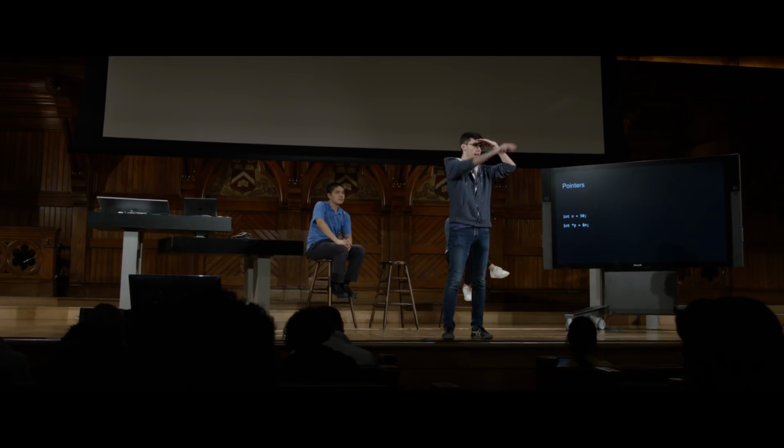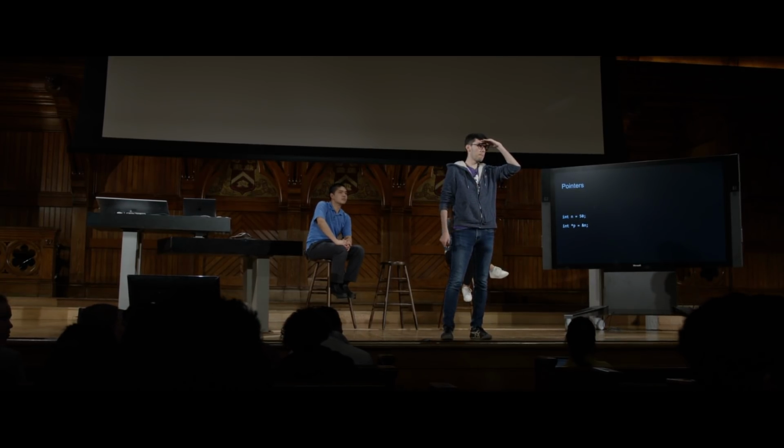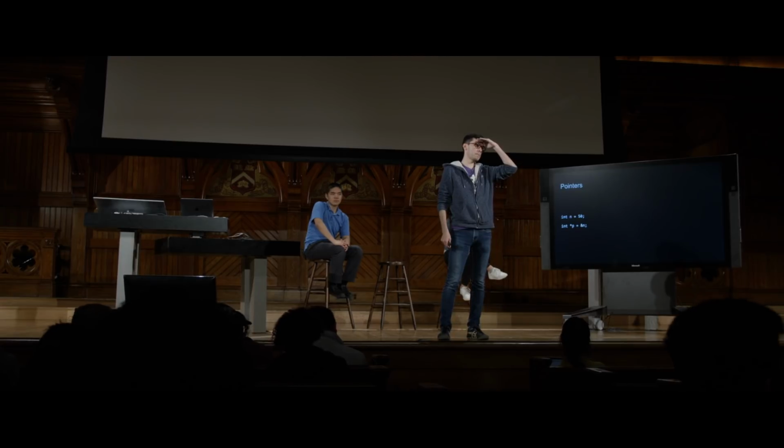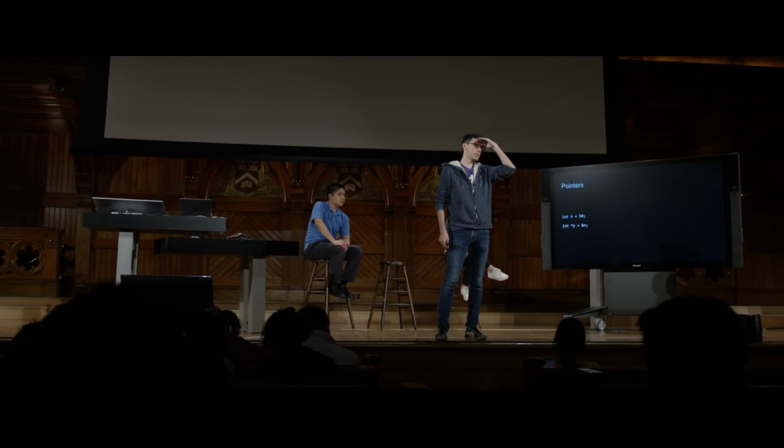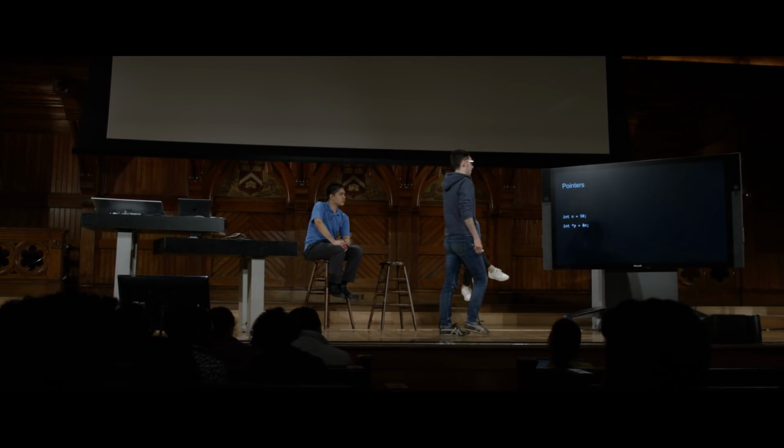Are people confused about addresses versus the actual values that it contains? Yeah, I see a hand back here. Wait, so if I wanted to use p to give me 50, I would do star p after I declared it, or just p? Yes.